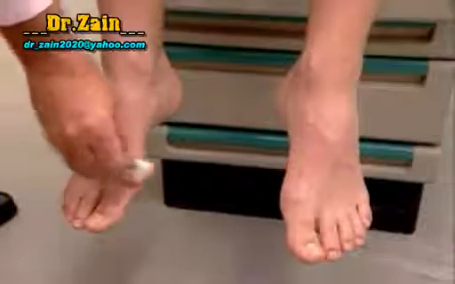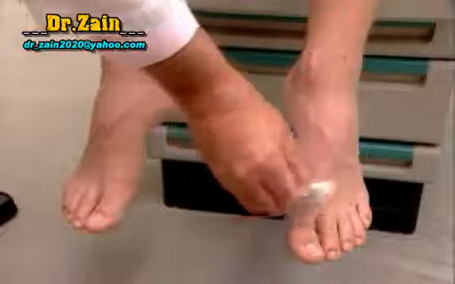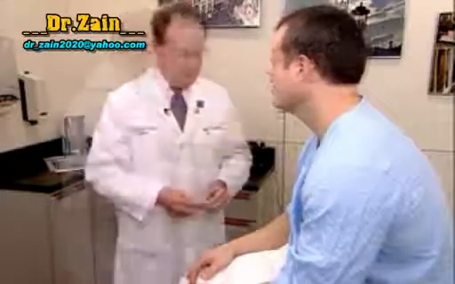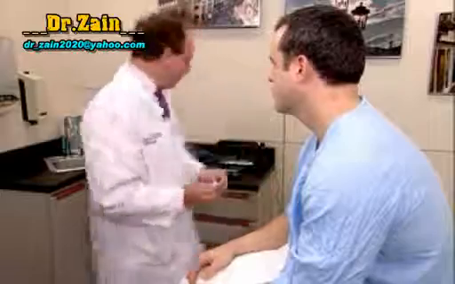Okay. And keep your eyes closed. Do you feel this? Yes. Okay. And do you feel this? Yes. Similar or dissimilar? Similar. If you determined an abnormality, you would then work your way proximal on the extremity to determine the sensory level.